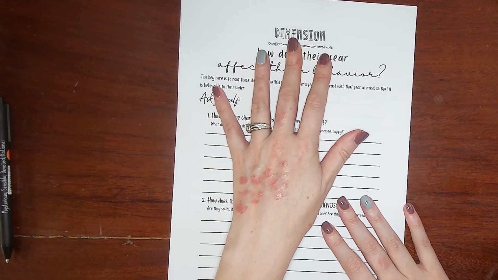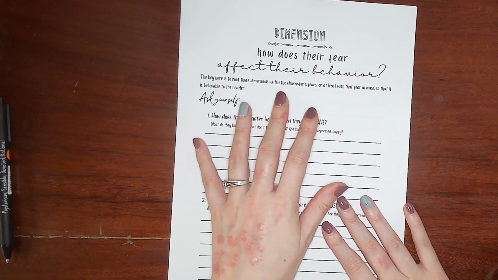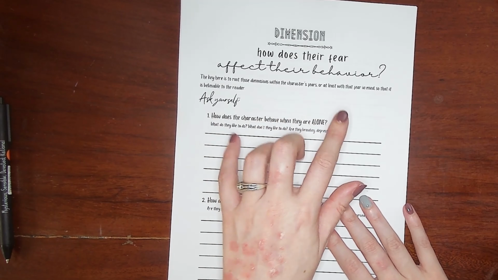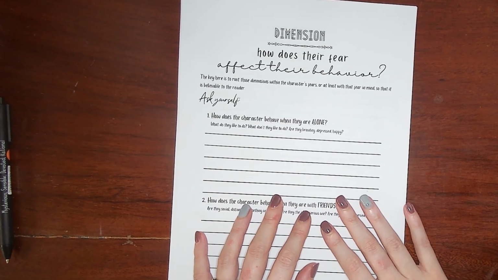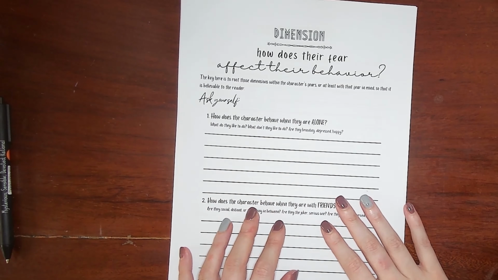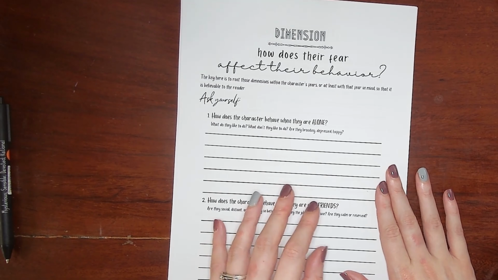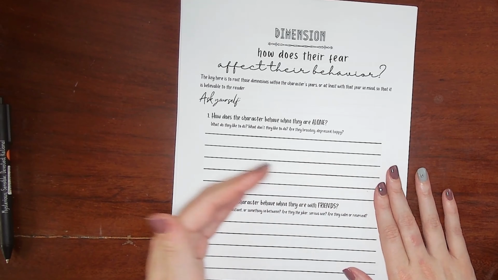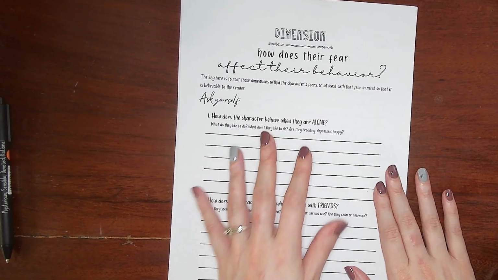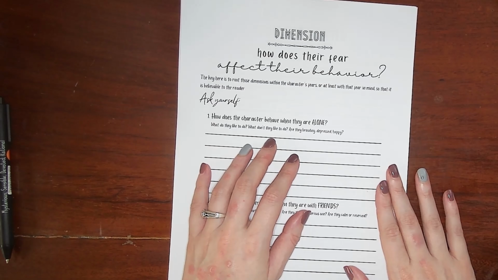Now, you get the dimension by asking yourself, how does their fear affect their behavior? Because their fear will affect how they behave in different situations, and each situation will be different. So you want to figure out what their tactics and tricks are, and what they do to avoid the fear. There are a couple of questions that you will ask yourself about the character.